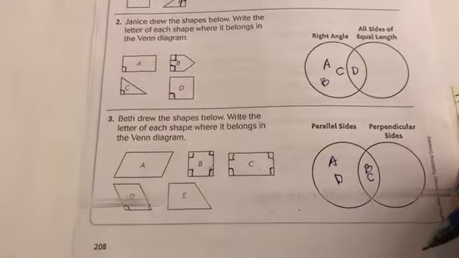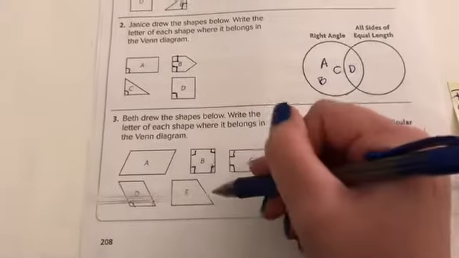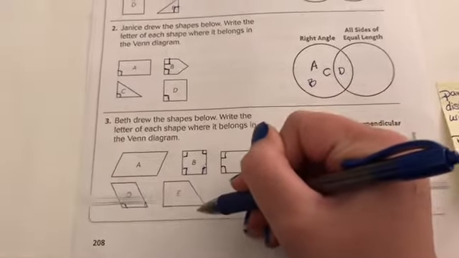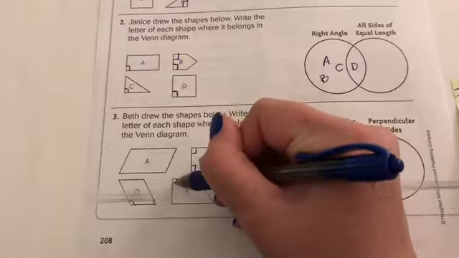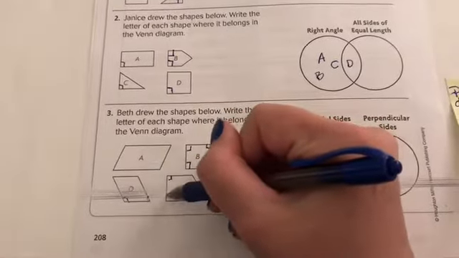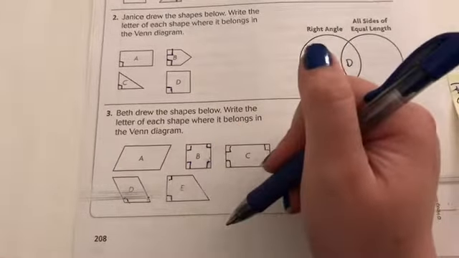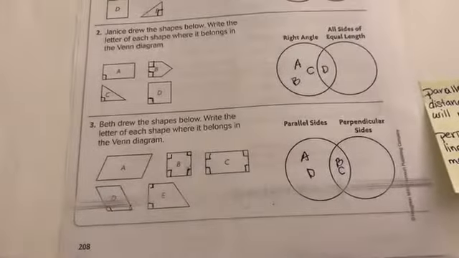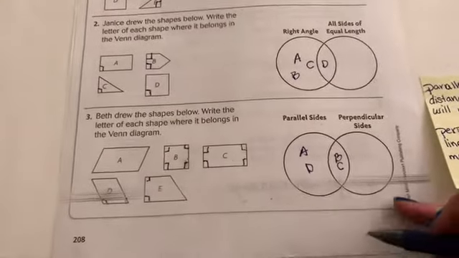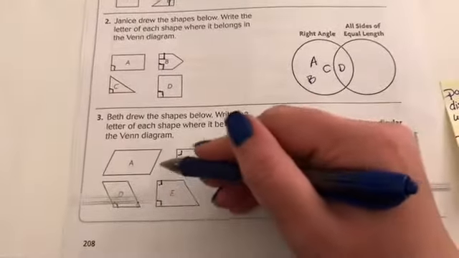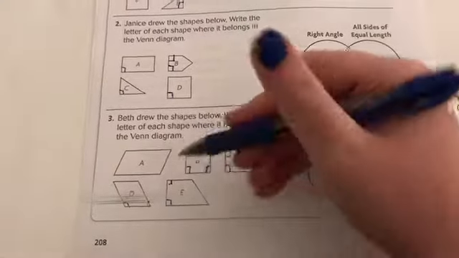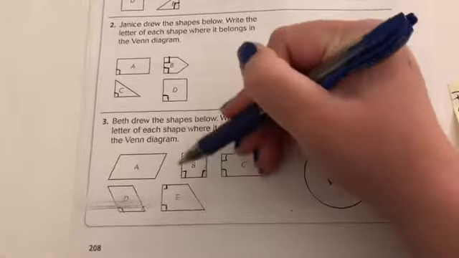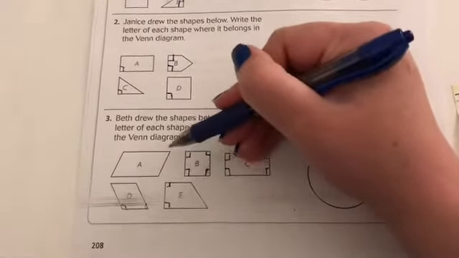And what about E? I see an acute angle here, but I also see two right angles. I see a right angle here and a right angle down here. Do we see any parallel sides? Well, these ones, see this line goes straight up if we continue it, and this one goes at an angle, so they'll intersect maybe about right there.